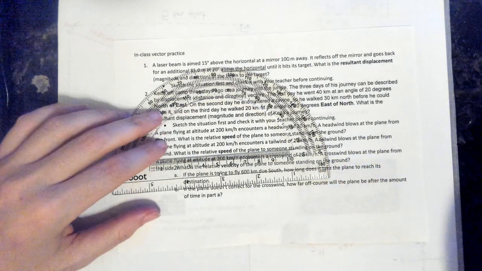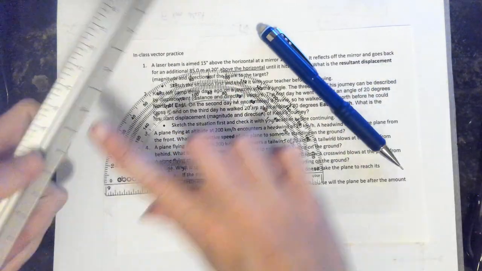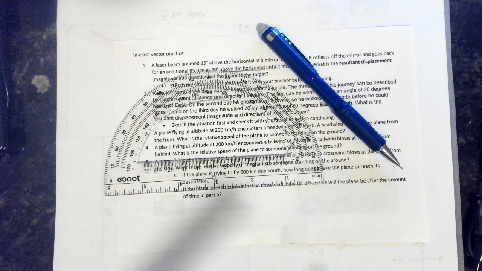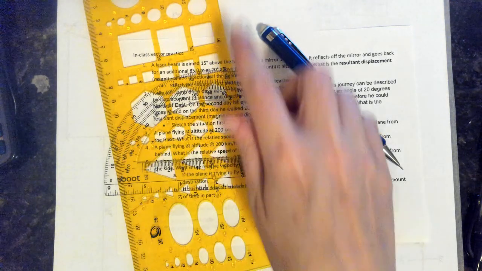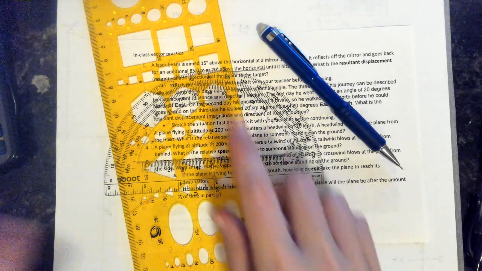I've got a protractor, a nice sharp pencil, and that's pretty much all you need for the protractor method. You might want to have an extra, a longer straight edge. It doesn't have to be a ruler, it could just be some sort of straight edge if the final resultant is a little longer than the protractor.